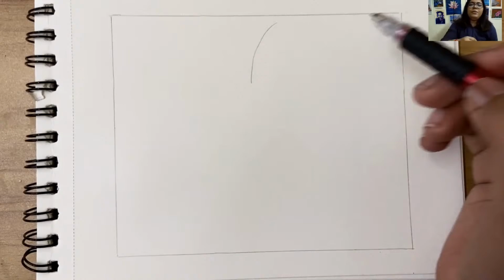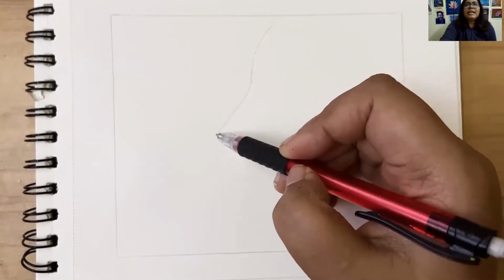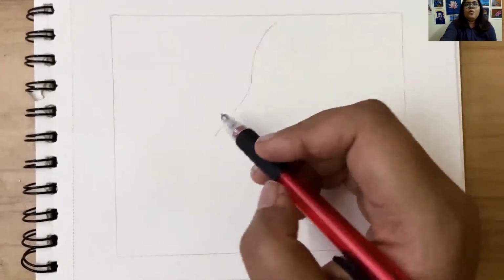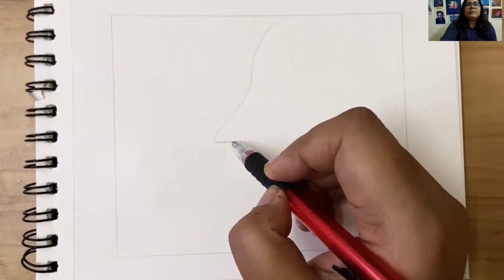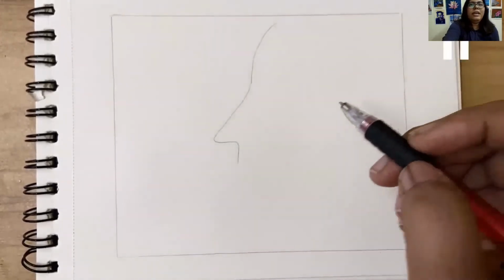Quickly draw the forehead, everyone. Next, we'll move on to the nose. So see, like I said, a nice and long pointed nose like this. Okay, a nice pointed nose like this. See how pointed a nose it is, right?